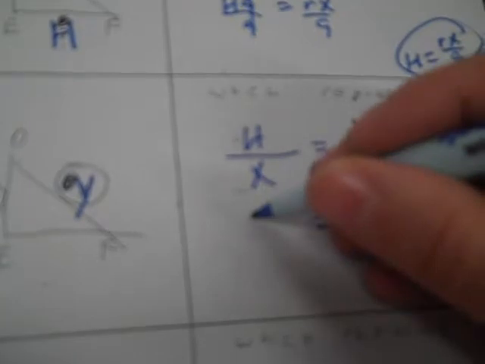H times Q is written as HQ. X times Y is written as XY. So to find H, you want the H by itself. H is being multiplied by Q, so you're going to divide by Q. And it's X times Y divided by Q.